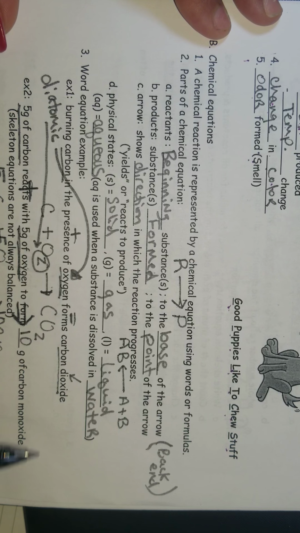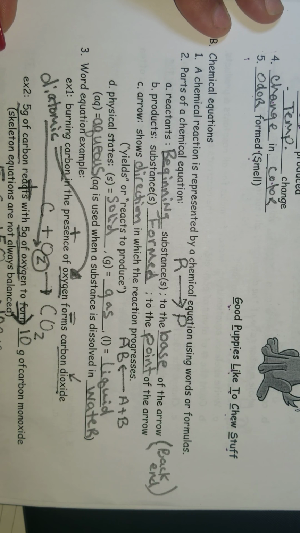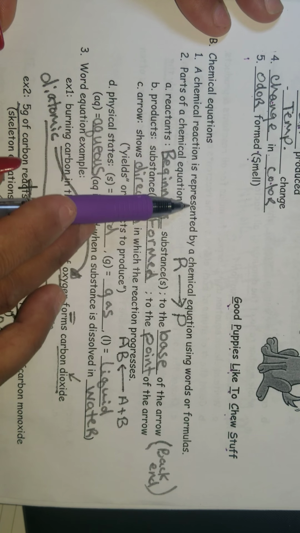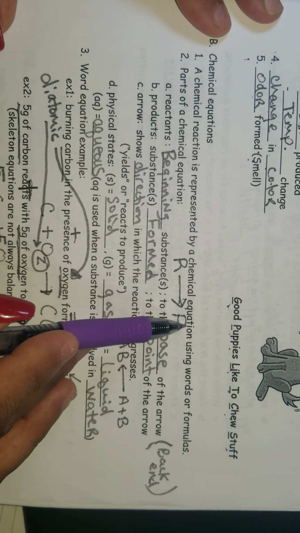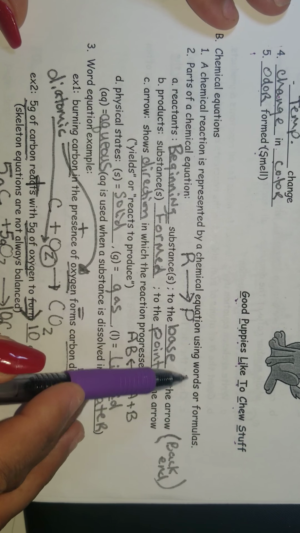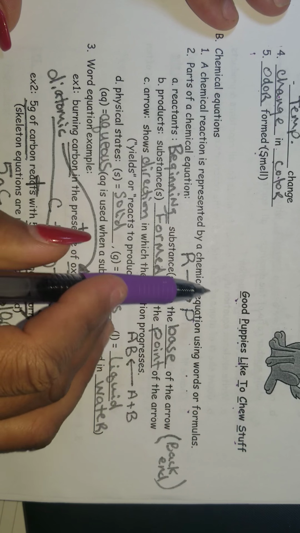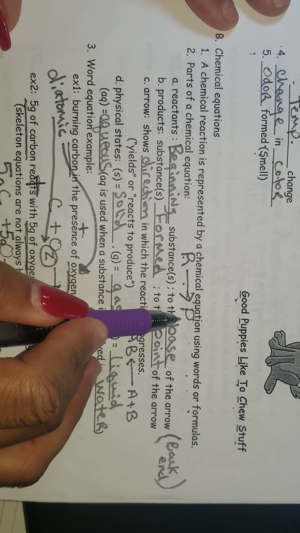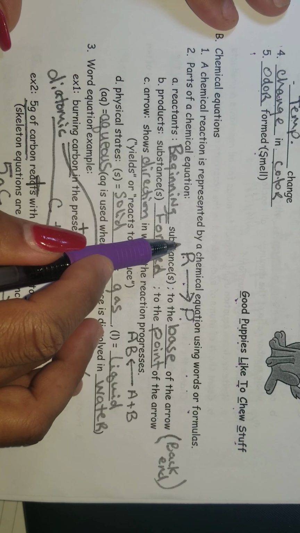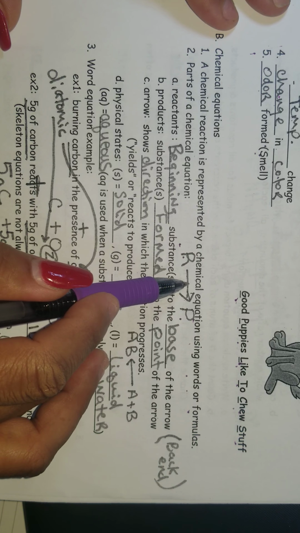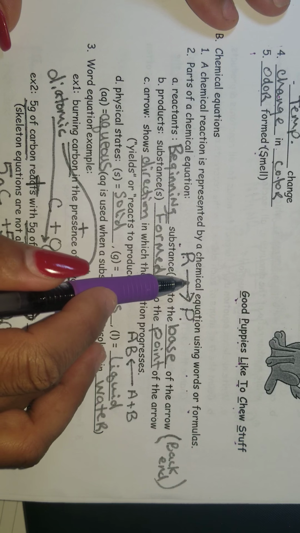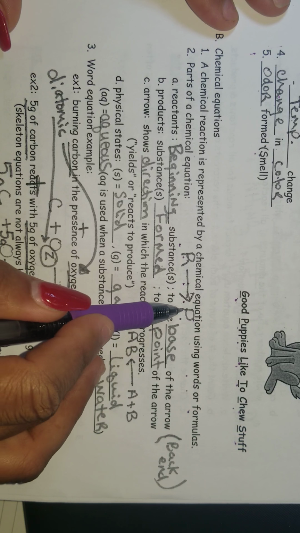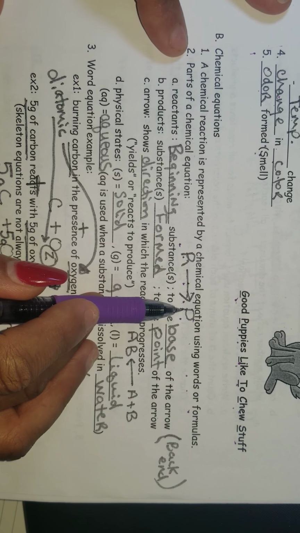So it says here on chemical equations, okay, a chemical reaction is represented by what we call a chemical equation using words or formulas. We're going to start off with our reactant and we're going to end up with a product. R stands for reactant. The arrow stands for a yield sign, means that's where it's going to, and you end up with a product.